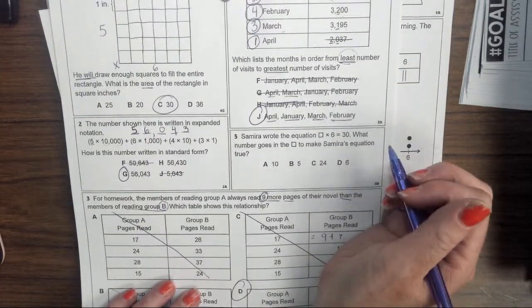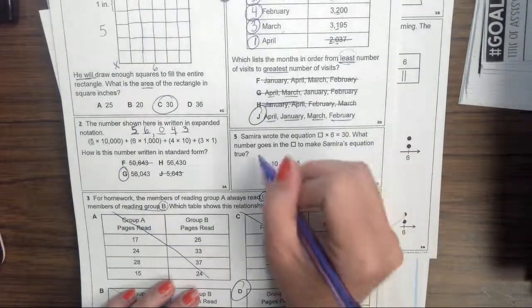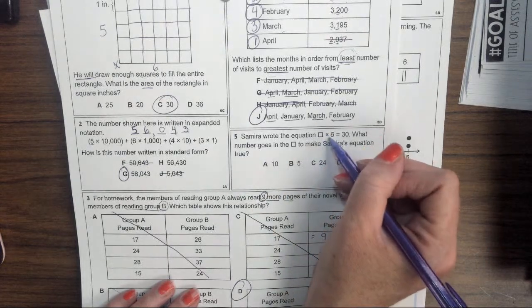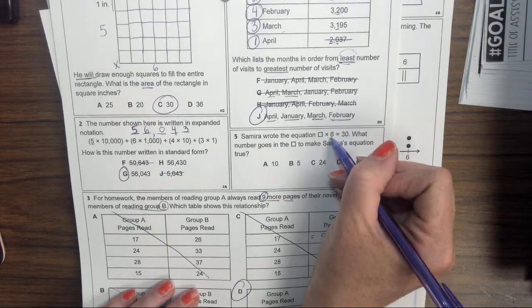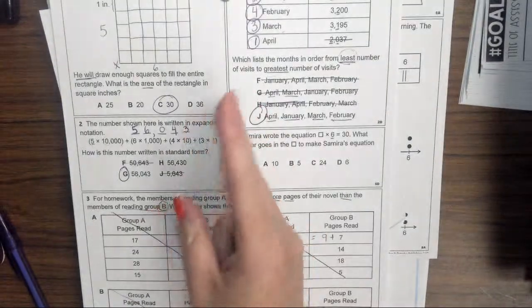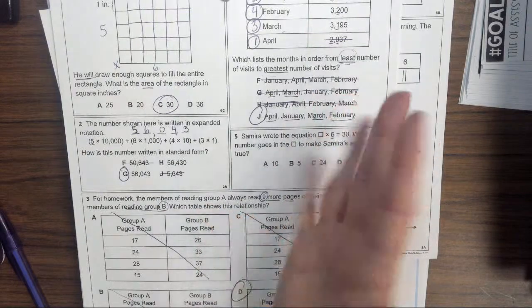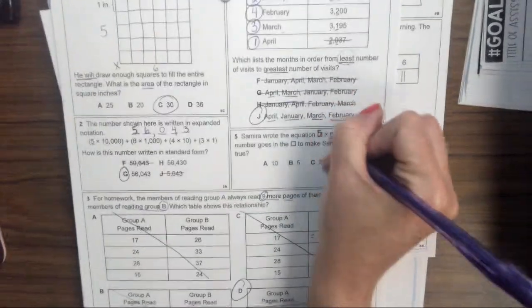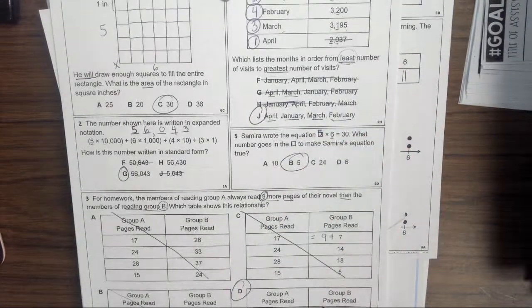Number 5. Samira wrote the equation blank times 6 equals 30. What number goes in the blank to make Samira's equation true? How many groups of 6 equals 30? Well, to solve that, the easiest way is just to count by 6 until I get to 30. 6, 12, 18, 24, 30. Right? So I have 5. And 5 times 6 does equal 30. Okay, number 5 is B.